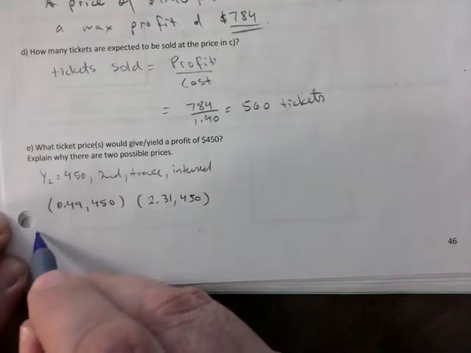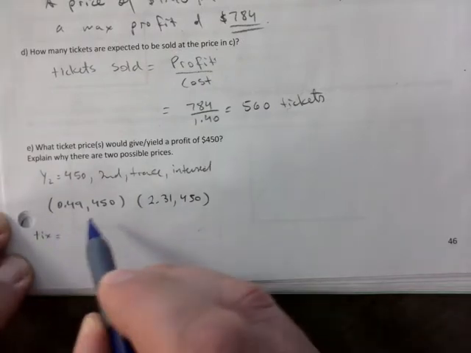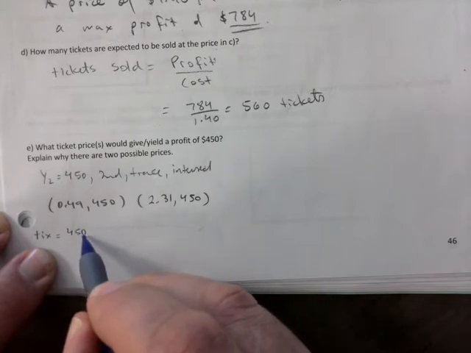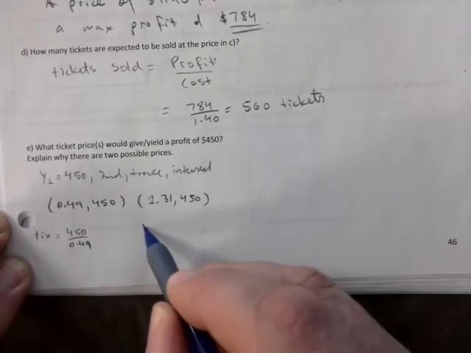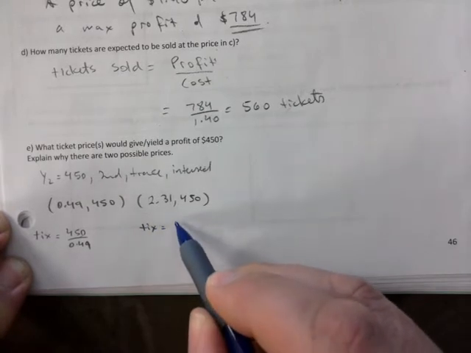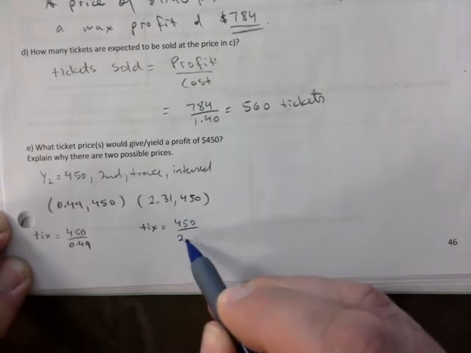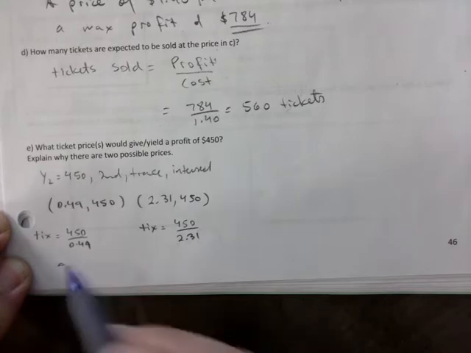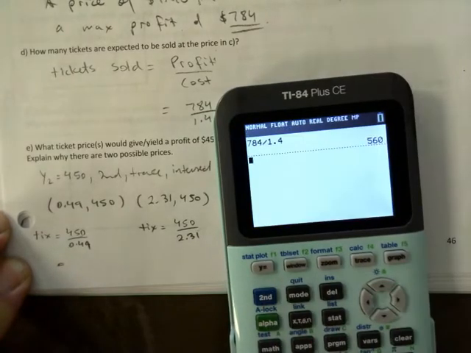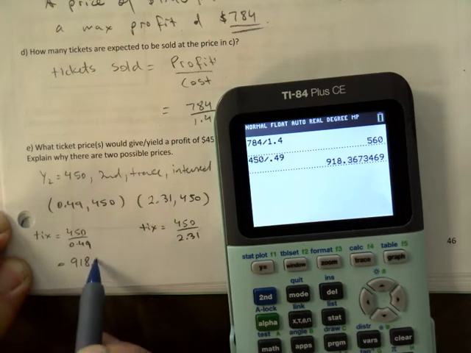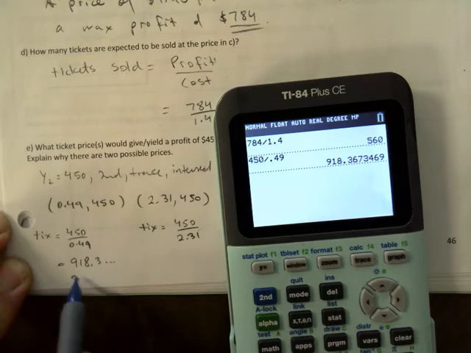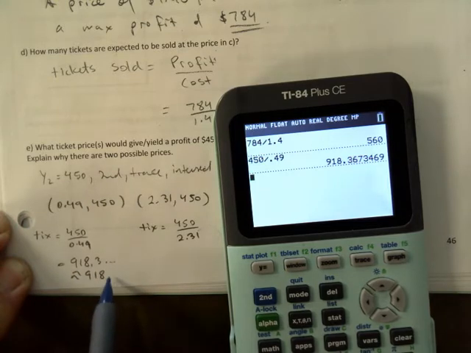How many tickets would be sold here if we go 450 divided by 0.49, and then tickets here 450 divided by 2.31? Maybe that's one way of showing. We get 918.3, so approximately 918.